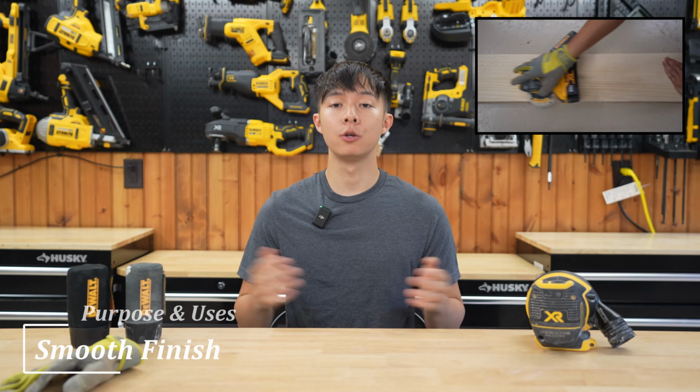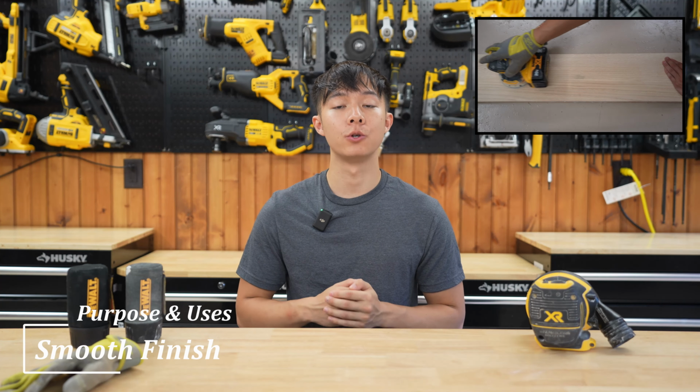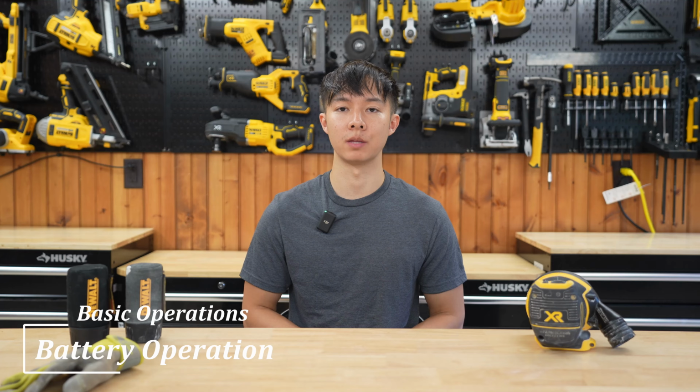With that all in mind, you'll want to use this sander when you're looking to achieve a uniform and smooth finish on a large project where the 5-inch sanding disc can really shine. Now that you know what this tool's purpose is, let's move on to basic operations. First is installing and uninstalling the battery.